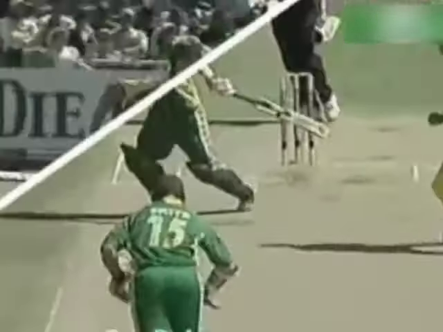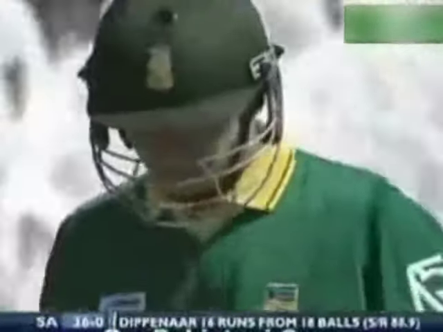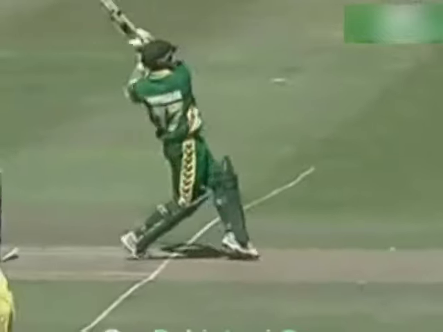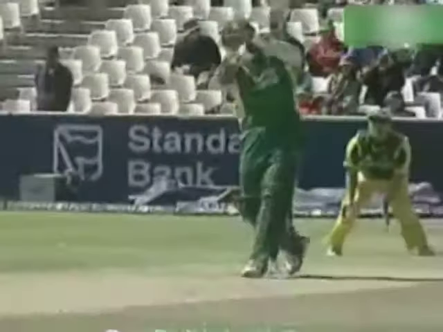Short one, first short one, 4. Over the top of square leg's head for 4. It wasn't all that far away. I'd say about a metre over the top of square leg's head, but a metre's enough. Well, he's refrained. He normally lets a few go before this. I think that just shows you the slowness of the wicket.